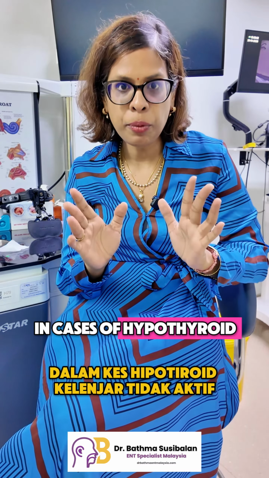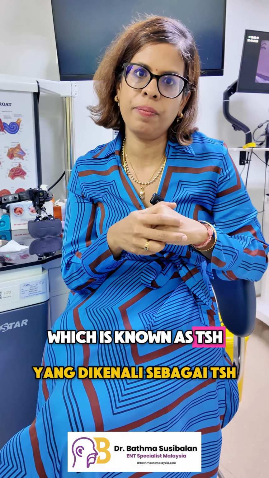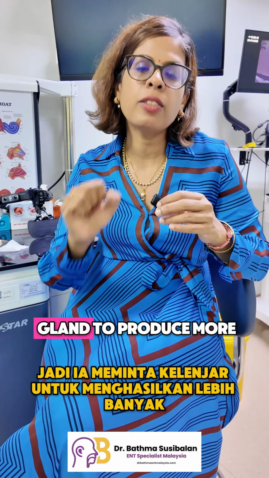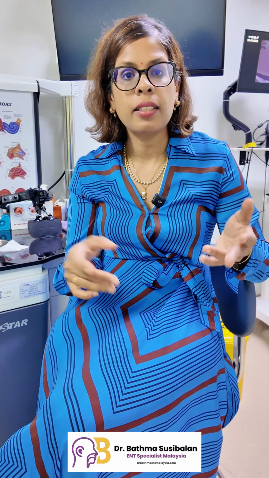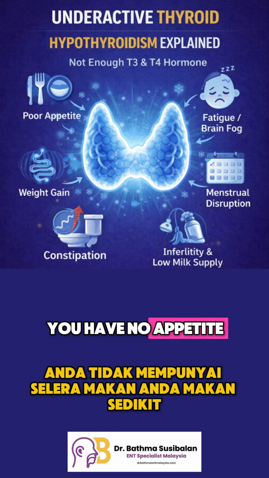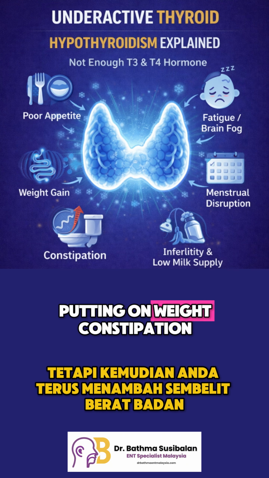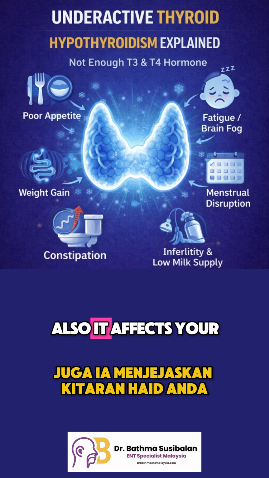In cases of hypothyroid, the gland is inactive. So there's more feedback hormone from the brain, which is known as TSH. It's asking the gland to produce more, but the gland just does not produce more. So what happens? The vice versa of hyperthyroid. You have no appetite, you eat a bit, but then you keep putting on weight. Constipation, chronic constipation. Also, it affects your menstrual cycle.